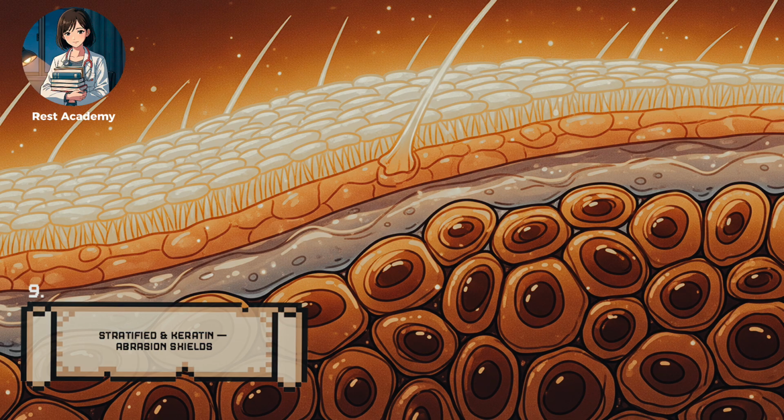Stratified means more than one layer of cells. Only the basal layer touches the basement membrane, the rest stack upward toward the surface. Squamous refers to the flat shape of cells in the outermost apical layer. The naming convention follows the apical layer's shape, not the basal. Cells at the base are often cuboidal or even columnar, but as they divide and move upward, they flatten, lose organelles, and eventually die, forming a barrier ready to be shed.